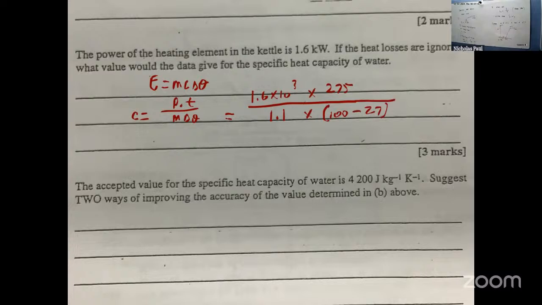Do I have to convert to Kelvin? No, because it's a temperature change, just 26. So the answer is 5405 joules per kilogram per degree Celsius, or you can write joules per kilogram per Kelvin. They are both the same. Everybody okay with that?